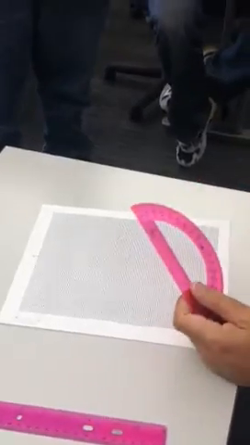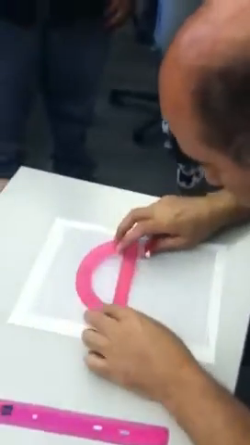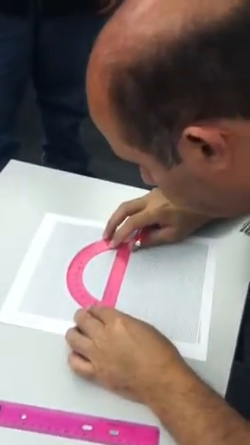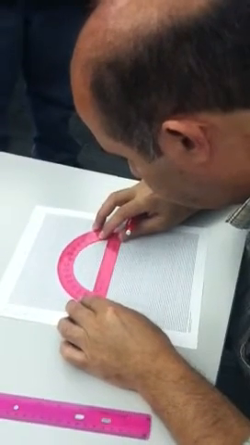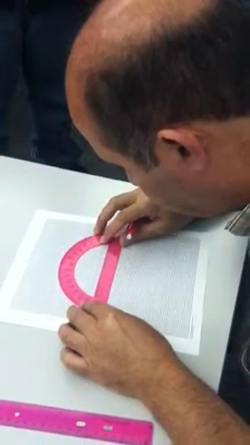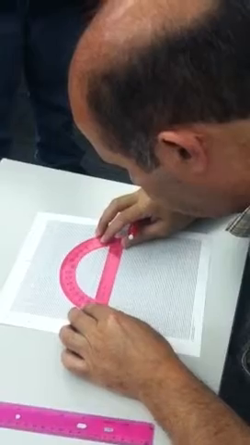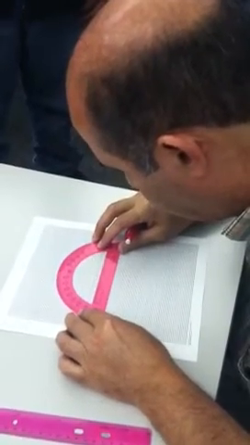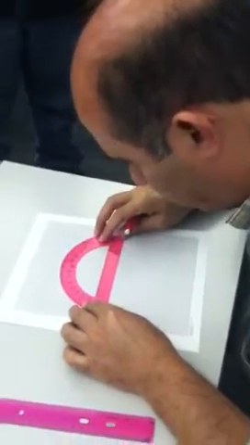The first one is at 30, right? So here there is a hole. You put that one here at this point. So you make the angle 30.